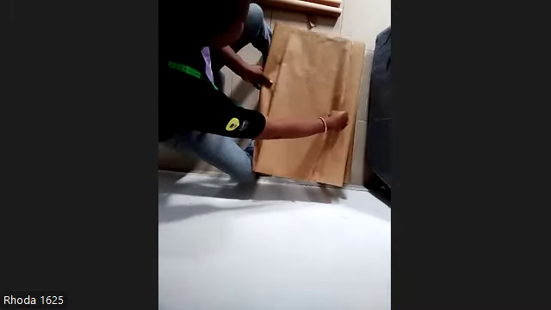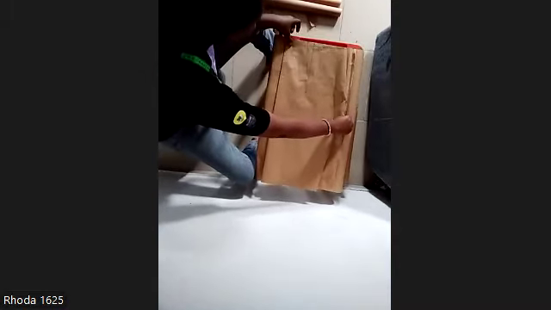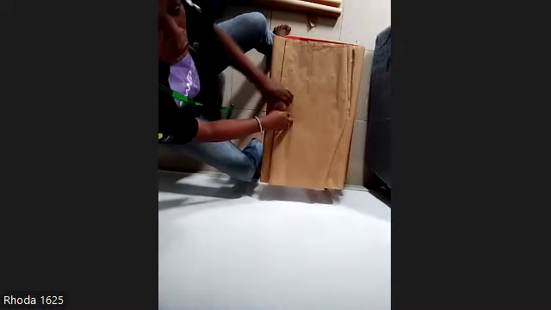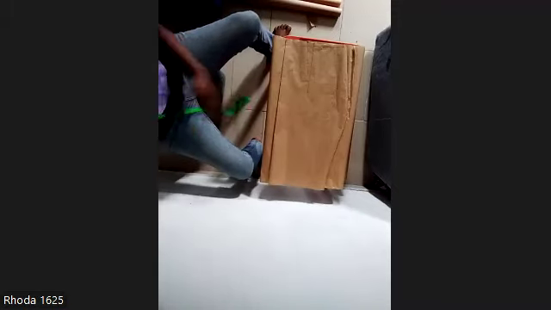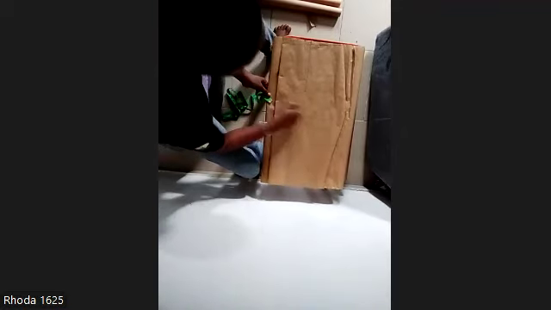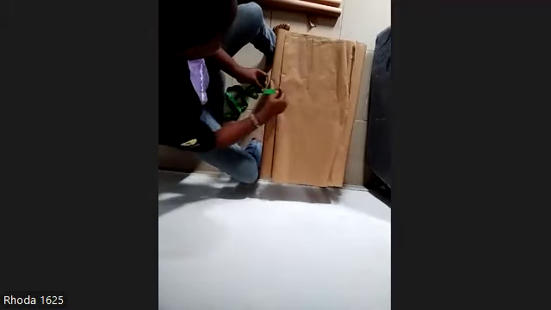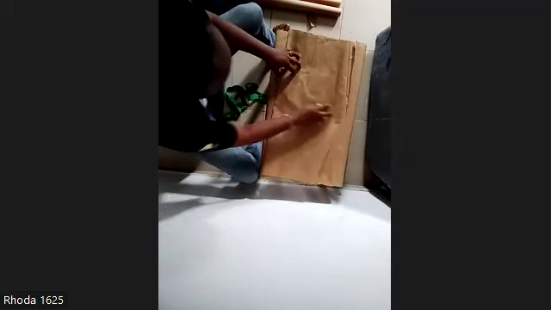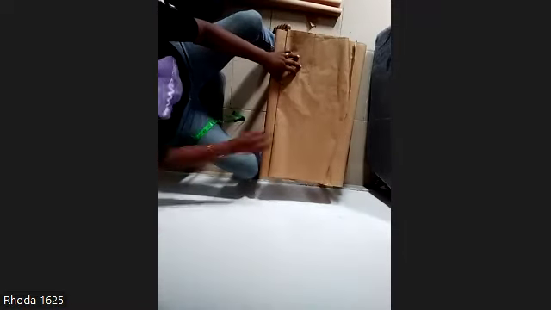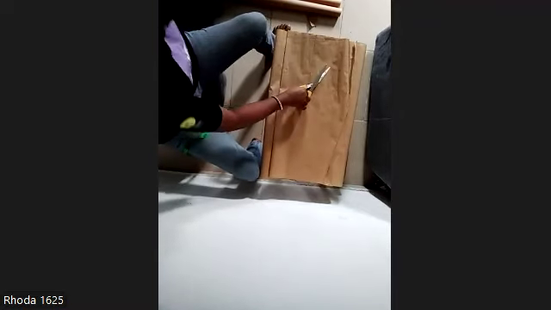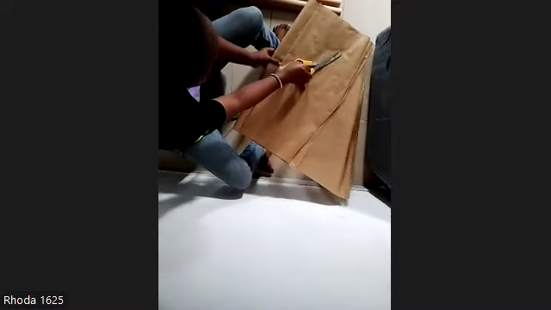So after folding, I'll place the one that has already been drafted on it. I leave out my zipper allowance. Zipper allowance is usually on the fold point. 1.5 is fine. Then I'll use this to cut it out.